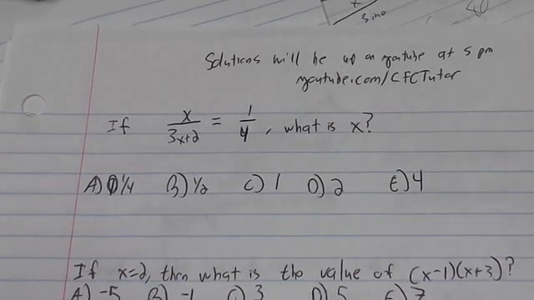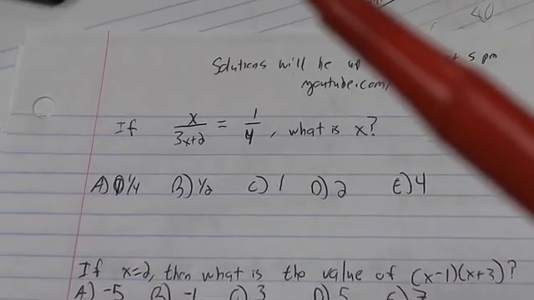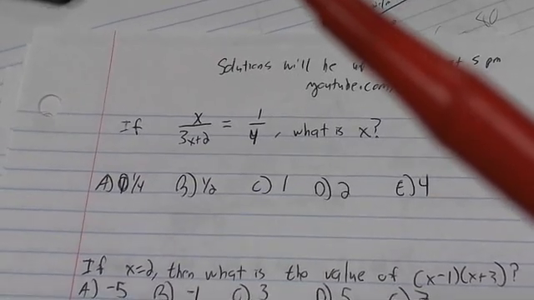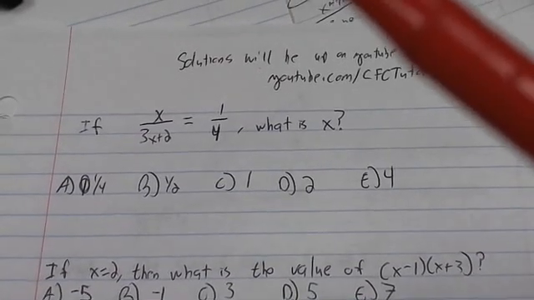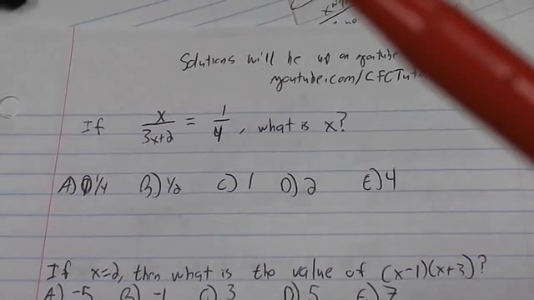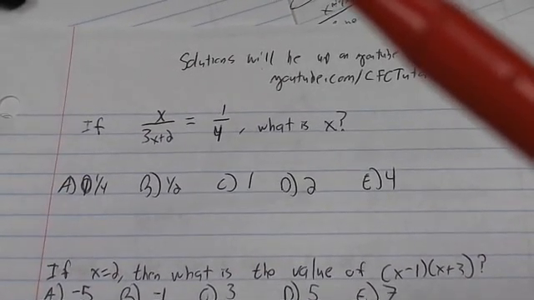Alright, so these are the solutions to the homework packet I gave out today. For the SAT subject test, the Math 1. Number 1: if x over 3x plus 2 is equal to 1/4, what is x?